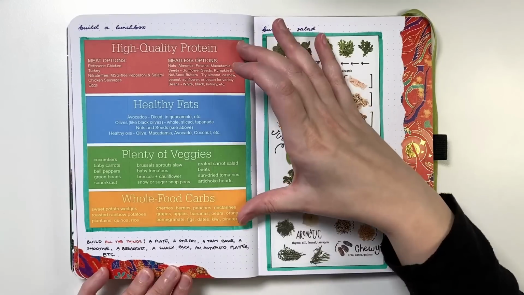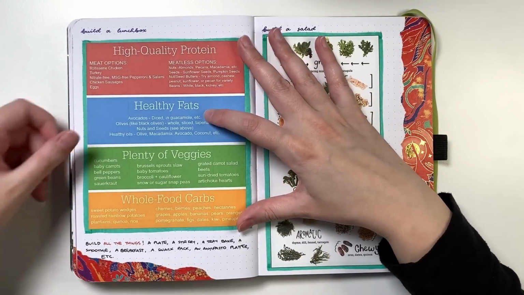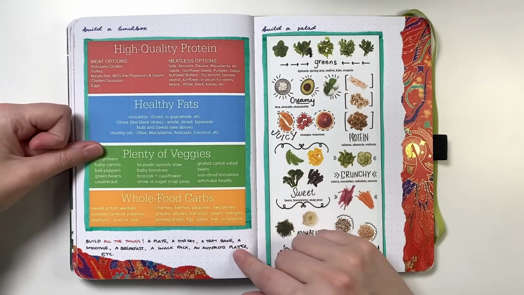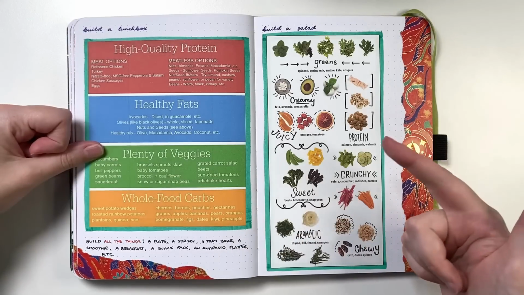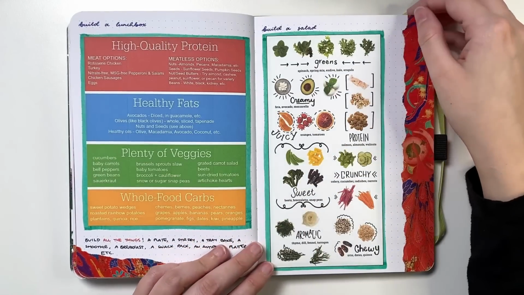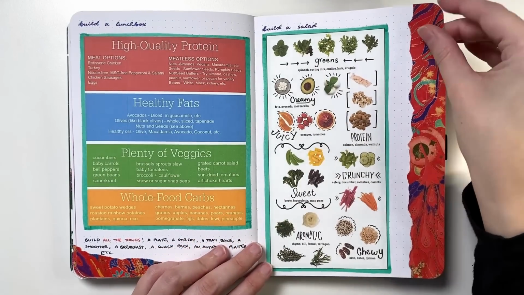We have the build a lunchbox reference, which was kind of cool. So it's like, pick one from each or something like that. And you could do this for anything. Build a plate, build a stir fry, build a tray bake, etc. Build a salad. Look, all the builds. Let's just build all the things.